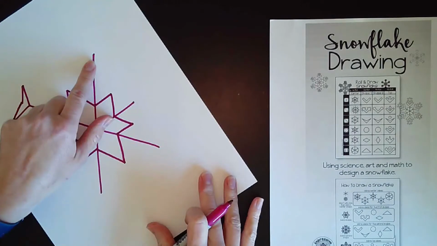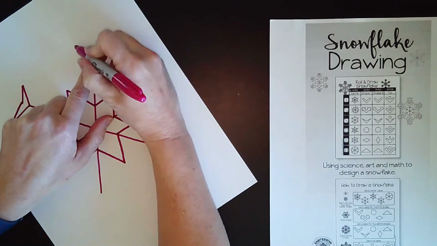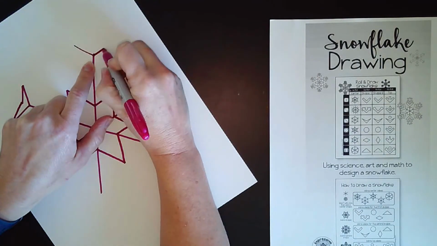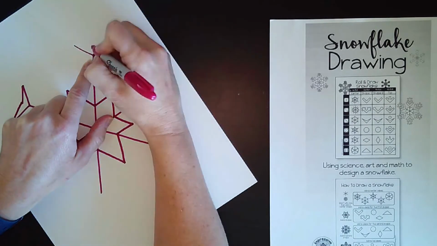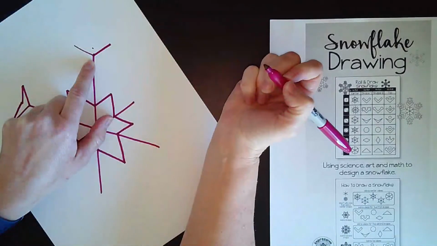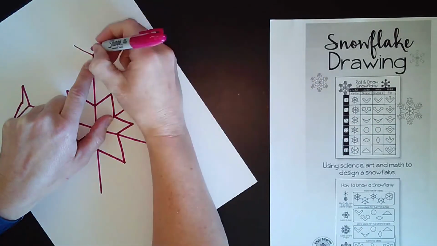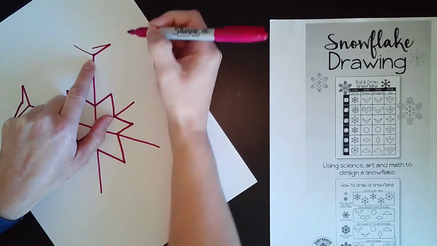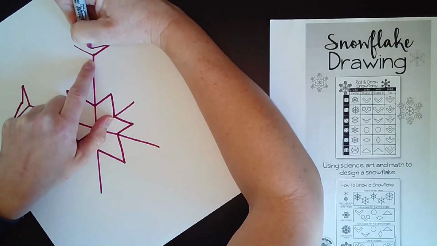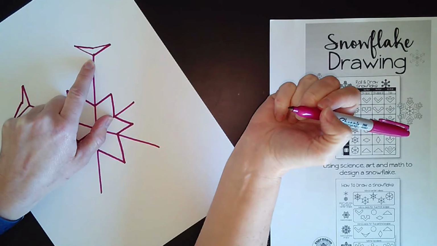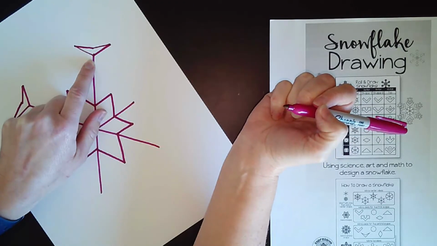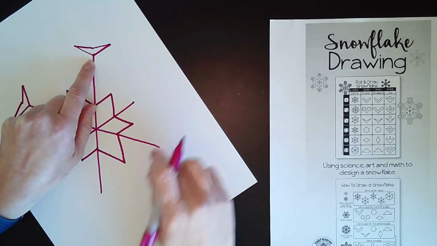So now I'm looking at this line. Letter V. Little dot. Connect my dot to the right. Connect my dot to the left. Same steps. I've got 3 more to do.